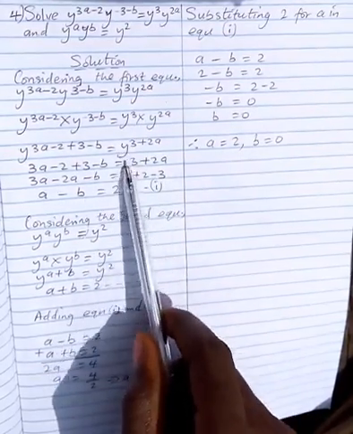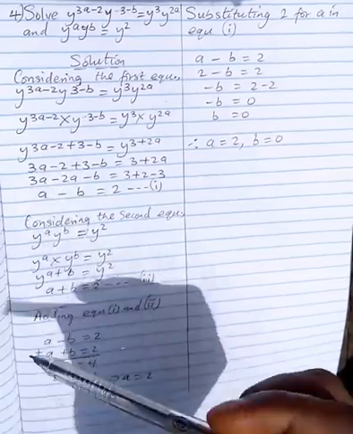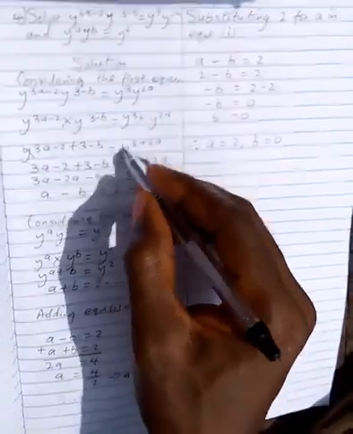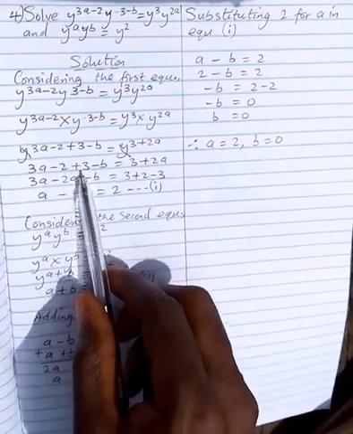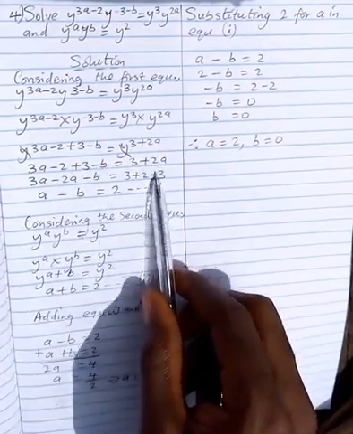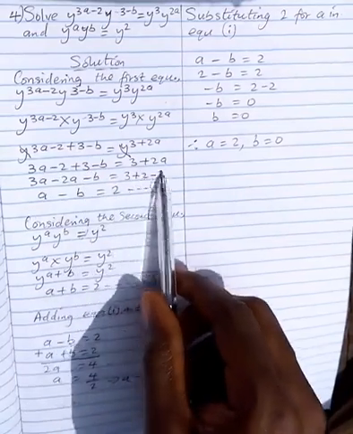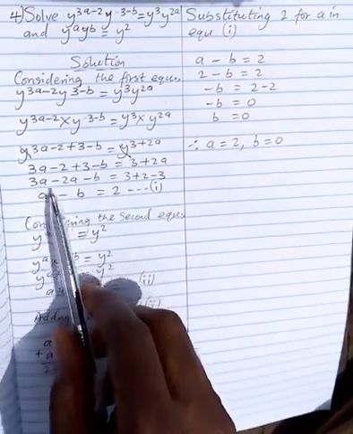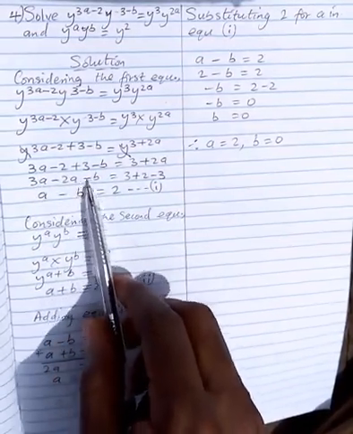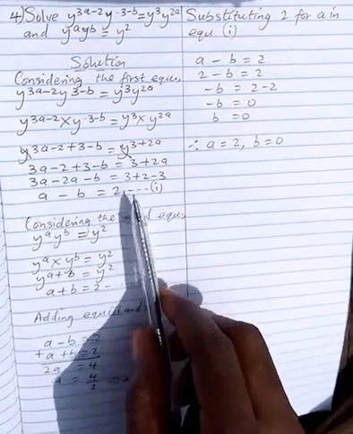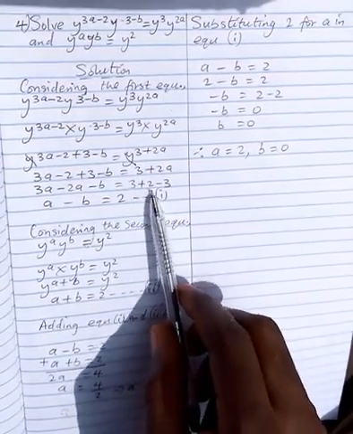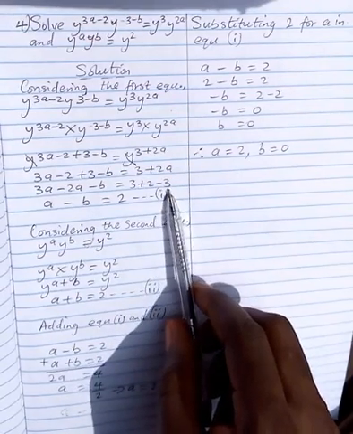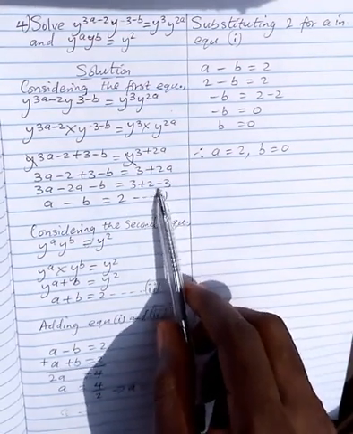I'm taking one of the bases. So since the bases are the same at this point, we can cancel out the bases and equate the powers. So we now have 3a minus 2 plus 3 minus b equals 3 plus 2a. And after this point, we collect our terms. 3a minus 2a minus b equals 3 plus 2 minus 3.